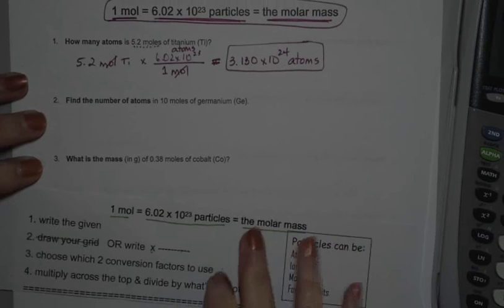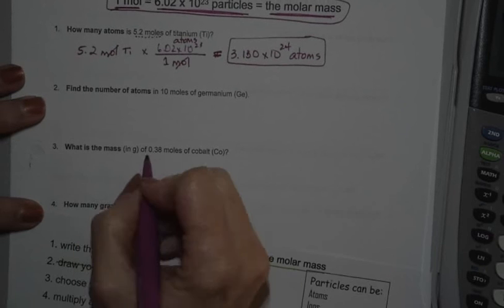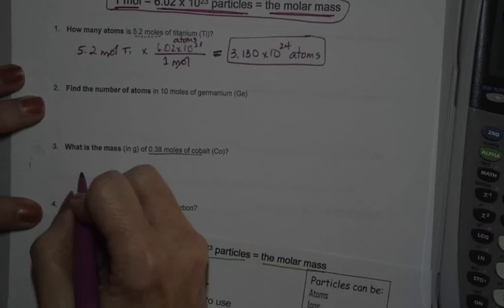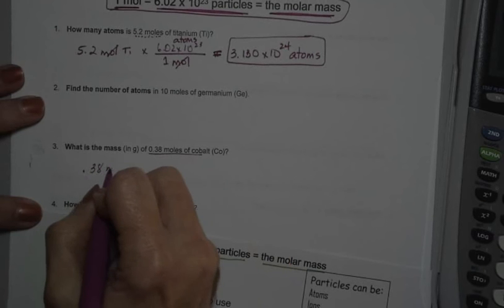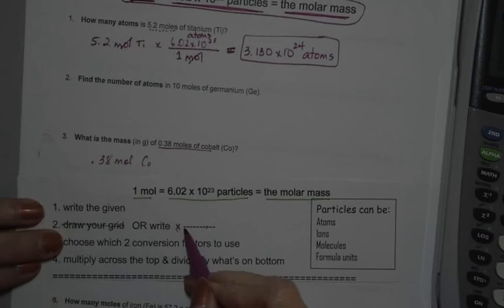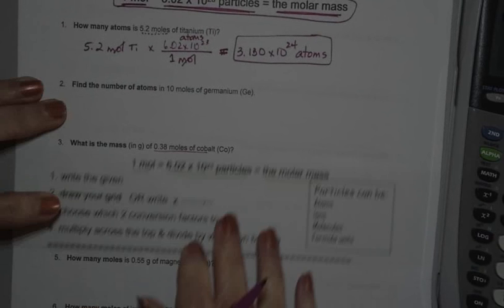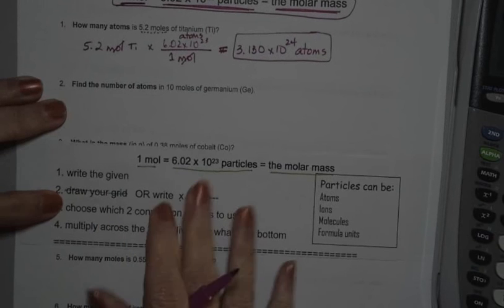So step 1, write the given. They gave us 0.38 moles of cobalt. Step 2, write times a fraction. Step 3, choose which 2 conversion factors to use. Whatever they gave me to start off with, I have to put that on the bottom.